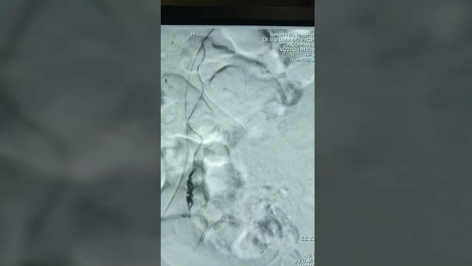So this is the origin of the vein, which is going all the way up, the thick one. So let's review the angiogram again at the start of the anterior spinal artery, the fistula and the vein. So this is how it looks.